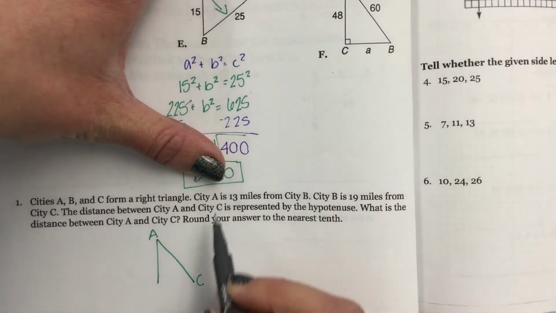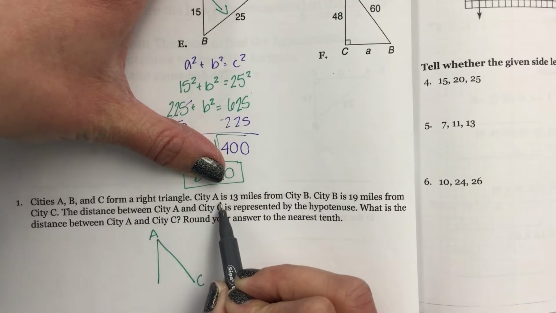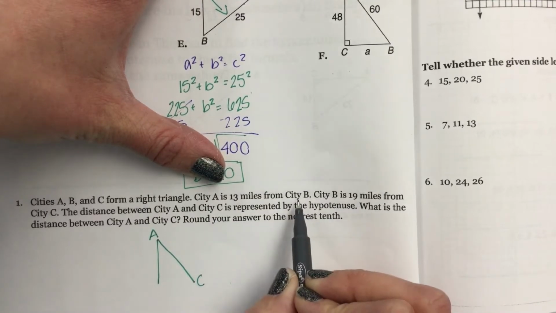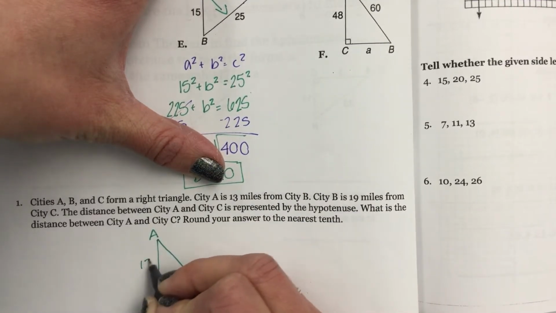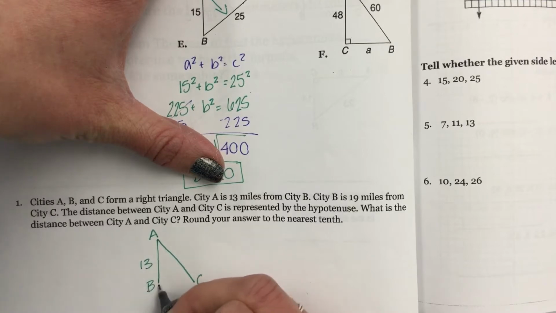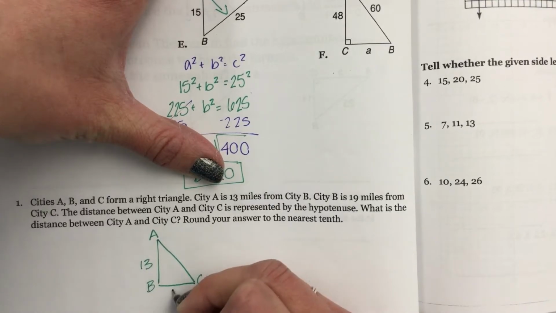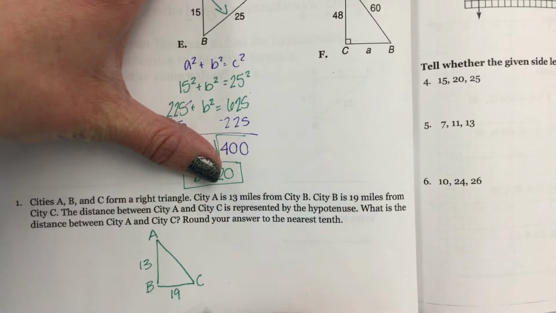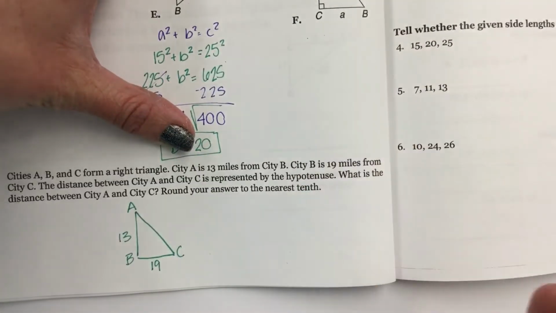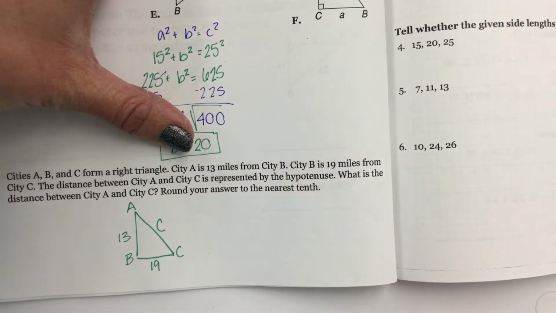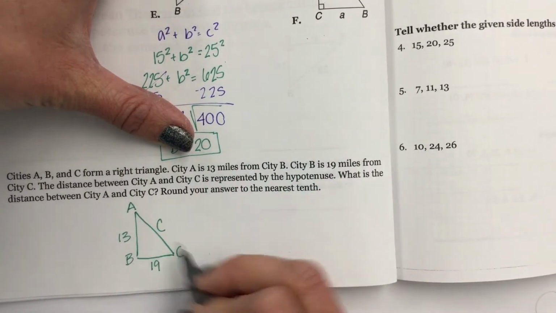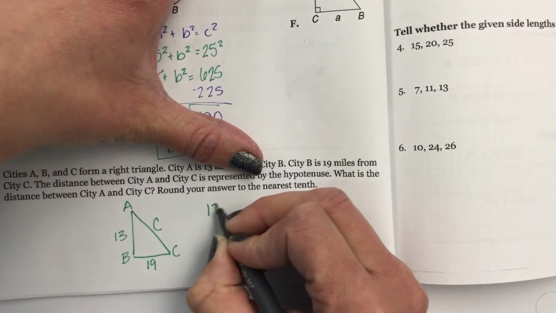It does say the distance between city A and B is 13. And my triangle is not to scale. This one should be longer, but you get the idea. I always recommend you draw a picture. So they're looking for the hypotenuse C, because that's the distance.